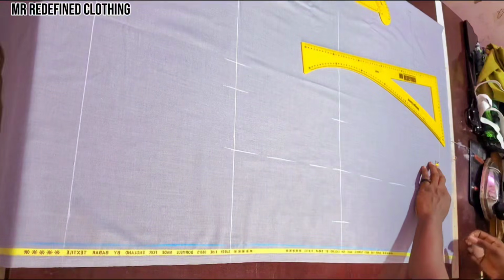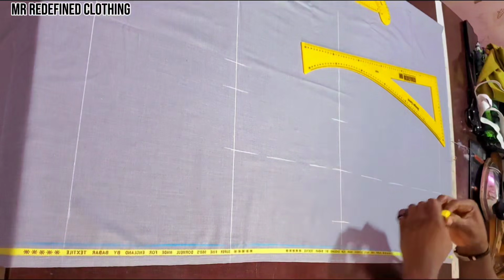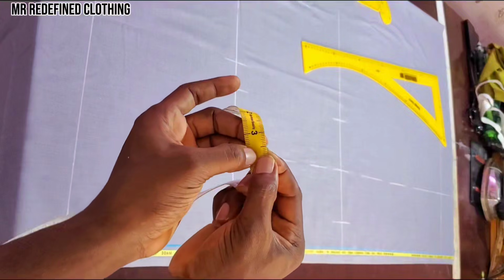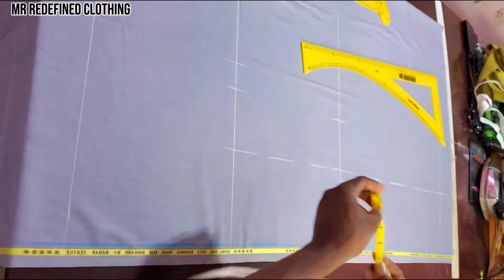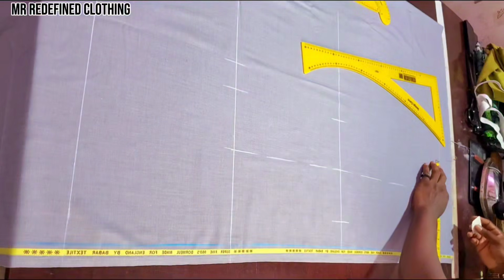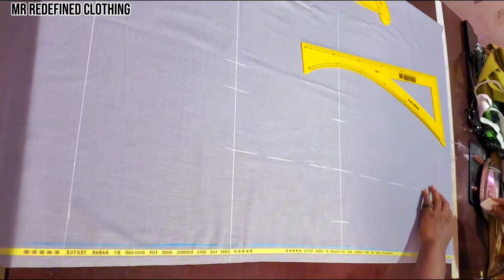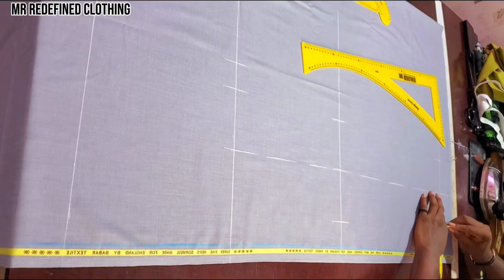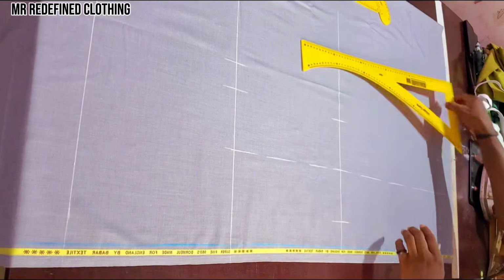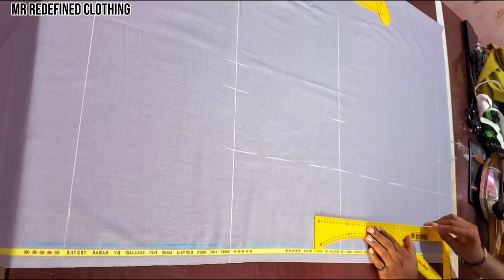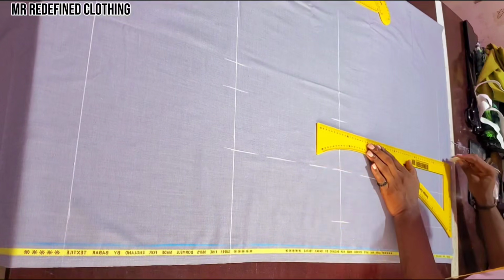So this is 3 3/4. After the 0.25, the next center value here is 3 3/4. So here you mark 3 3/4. It comes all through this way, and it comes all through this way as well. And after which you extend the line this way. Make sure the line is boldly marked.